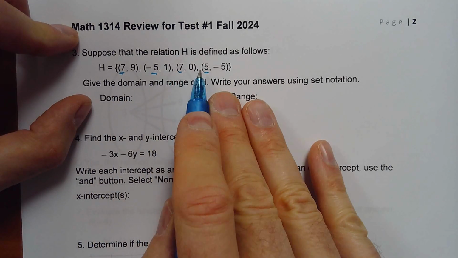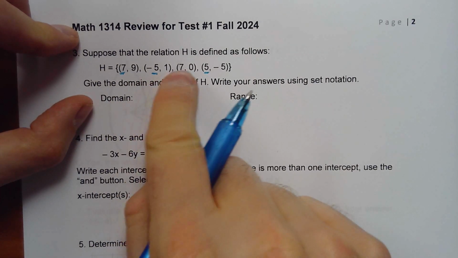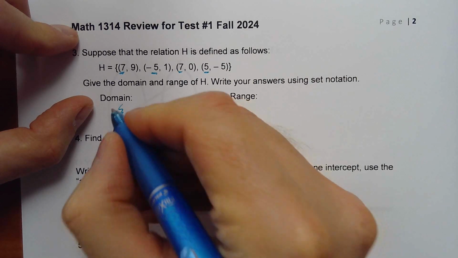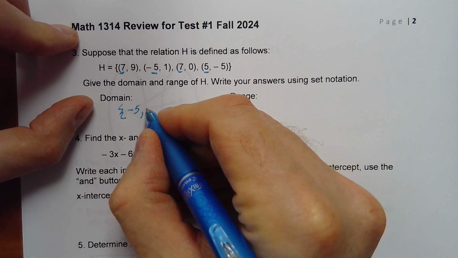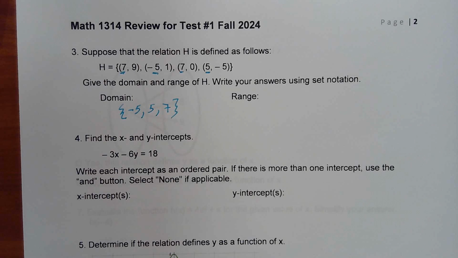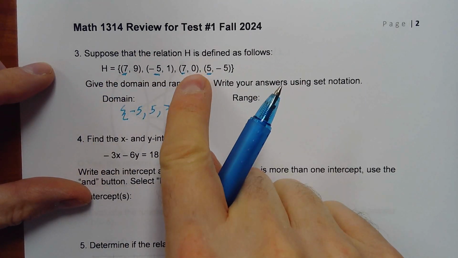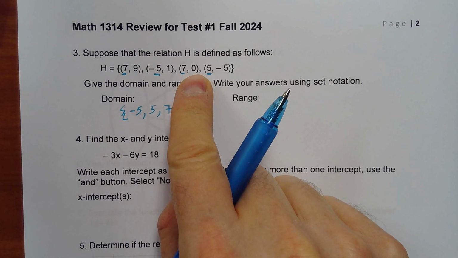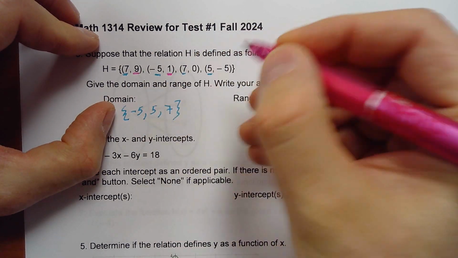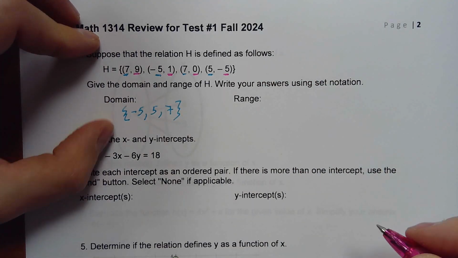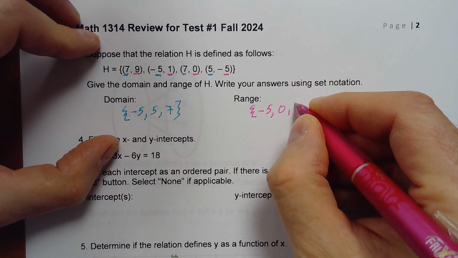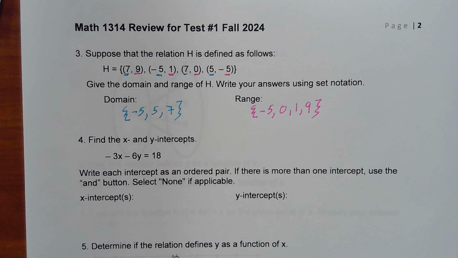By the way, this would not be a function, but it's still a relation, because we have a value of x going to two different values of y. So I'm going to put these in numerical order: -5, 5, 7. And that would be my domain, just listing the x values. If I have any repeats, I'm only listing them once. For the range, we're doing the y values, so we have 9, 1, 0, and -5. Again, I'll put them in numerical order: -5, then 0, then 1, and then 9.